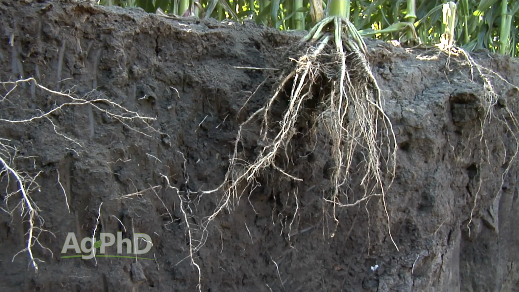Corn has this huge root system, and when we think about the ability to get out there and explore more volume of soil to find nutrients, corn can do a great job at that.